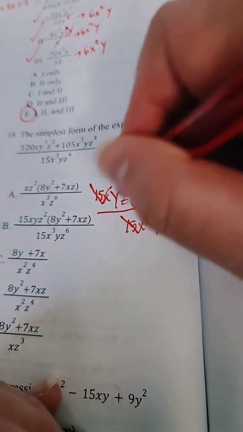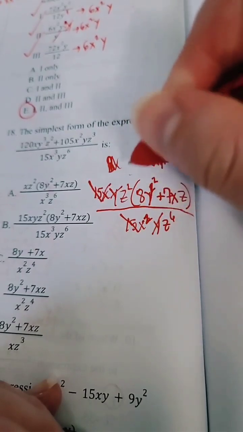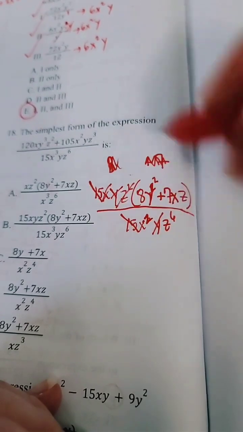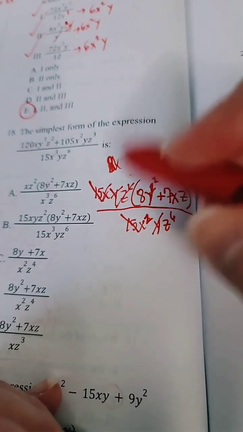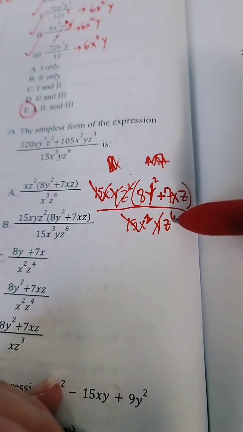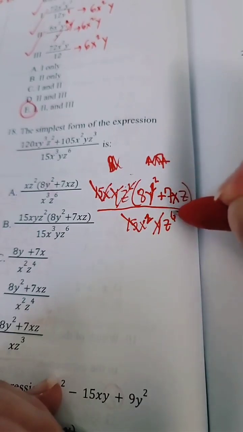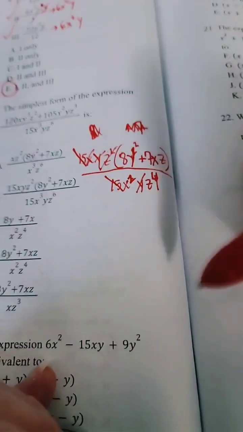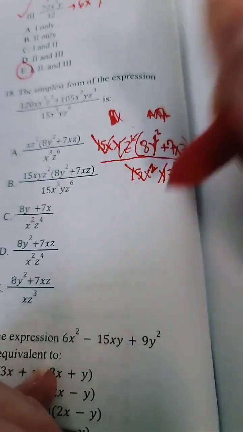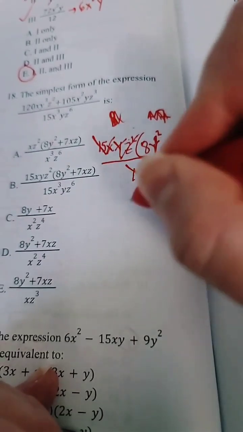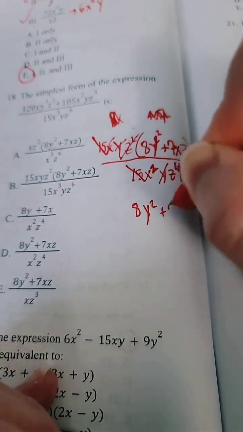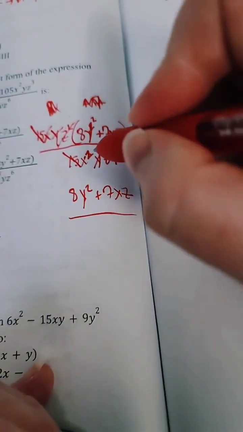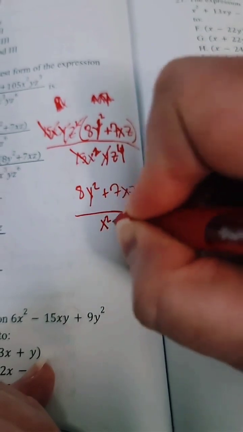And then it can cancel out the y and the y on top and bottom. And then we have z squared, we could cancel out over here, and that would leave z to the 4th down here, because 2 of those z's cancel out with 2 of the z's over here. So this would be just z to the 4th. Sorry, this is getting a little bit messy because it's rounded right here. So that would be, okay, all of that canceled out on top. We just have 8y squared plus 7xz over x squared z to the 4th.